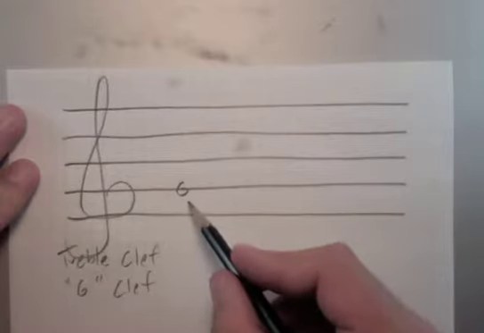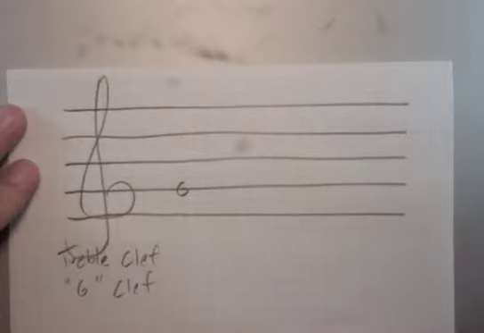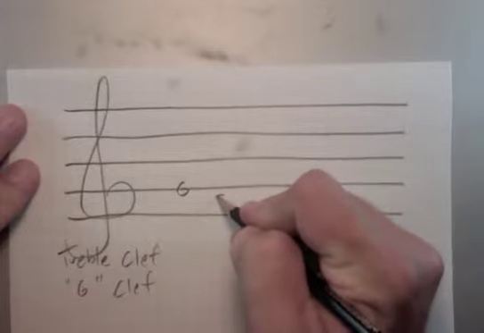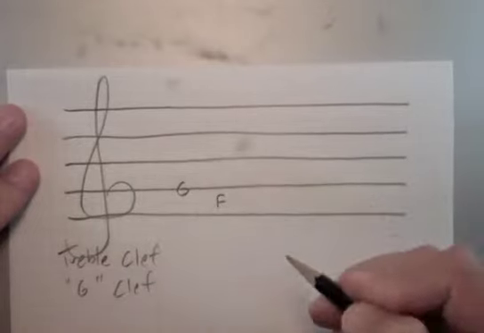So if we know where one note is, because we know the musical alphabet, we know where all of the other notes are. So we know that there's an F on this space.